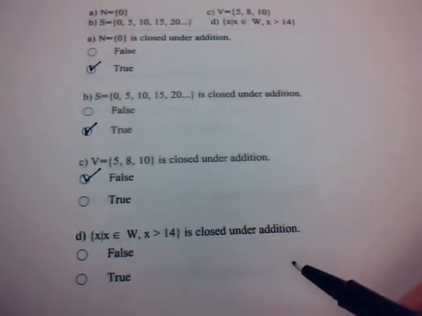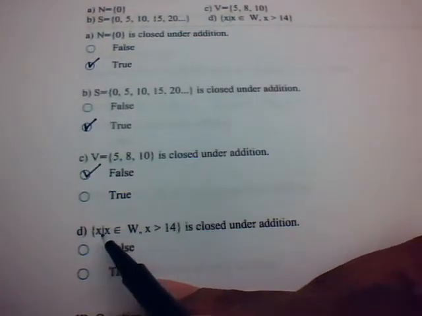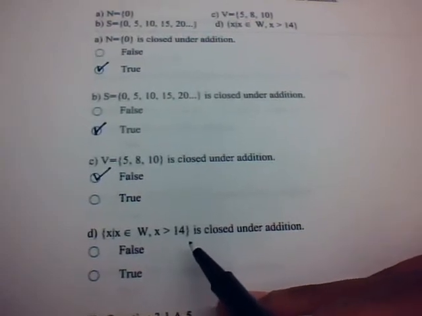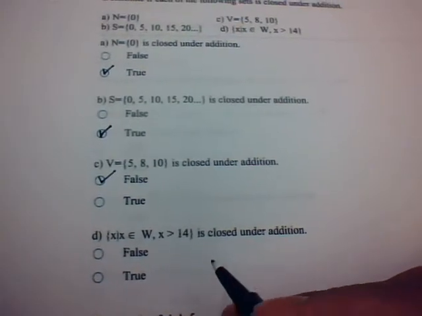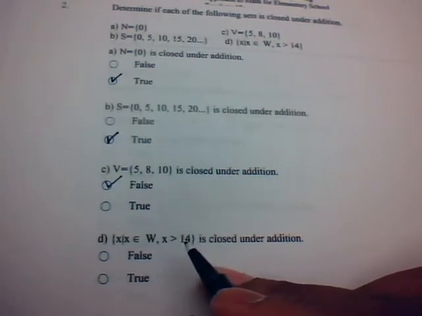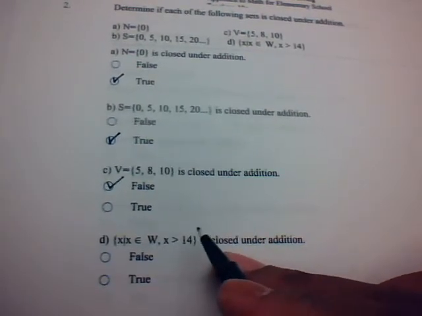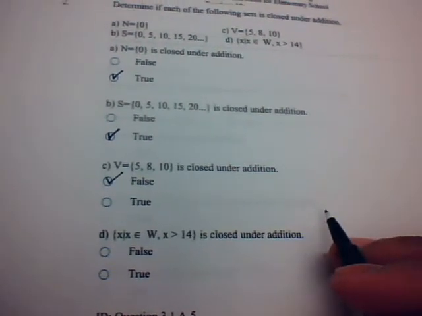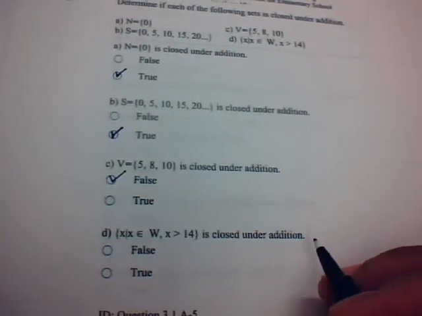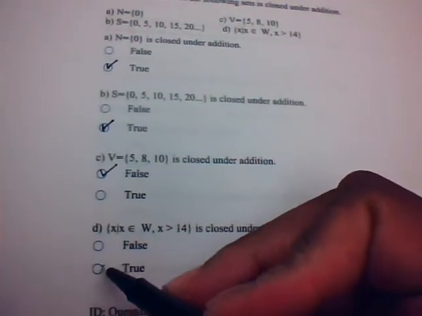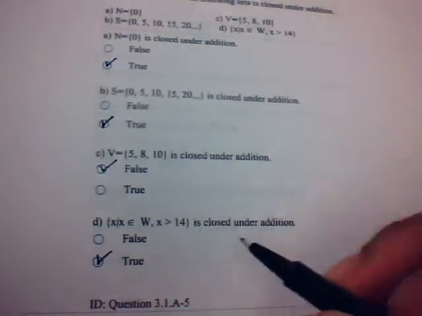And then finally, the set of all x such that x is an element of the whole numbers and x is greater than 14. Would that be closed under addition? Okay, anything greater than 14, and it's a whole number like 14, 15, 16, and so on. Pretty much if I add any two numbers like 14 and 15, I'm going to get 29. That's in this particular set. So in this case, it'll be true.